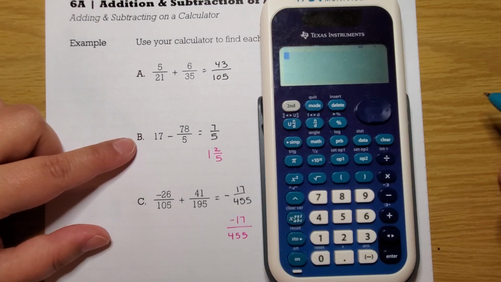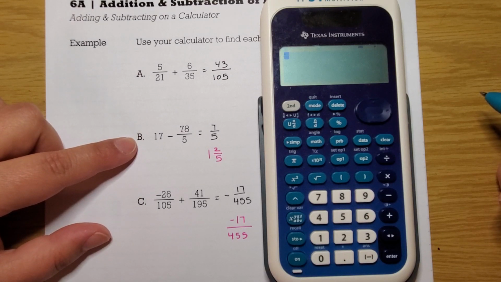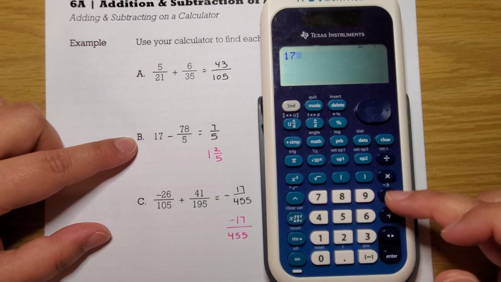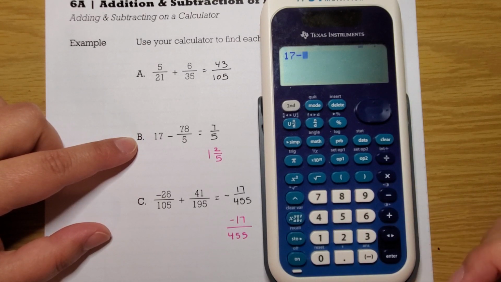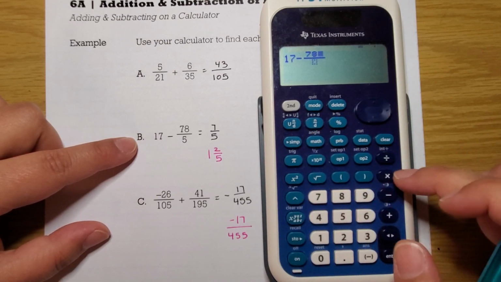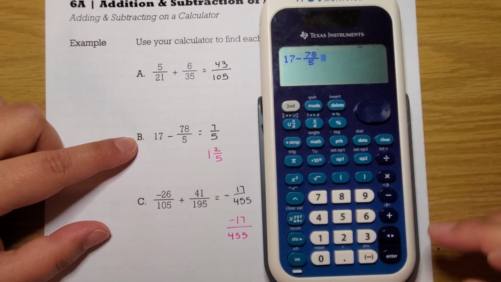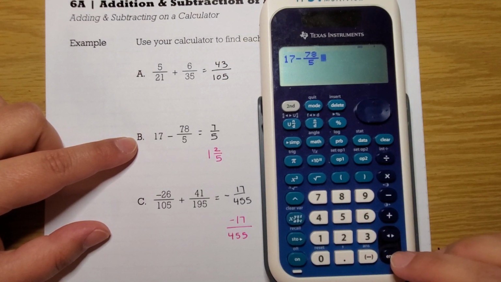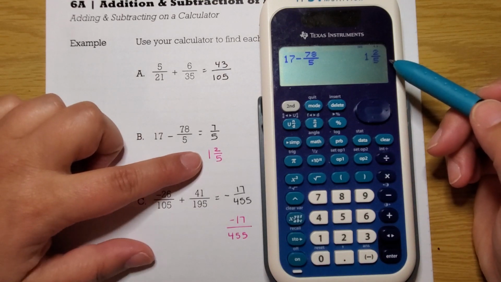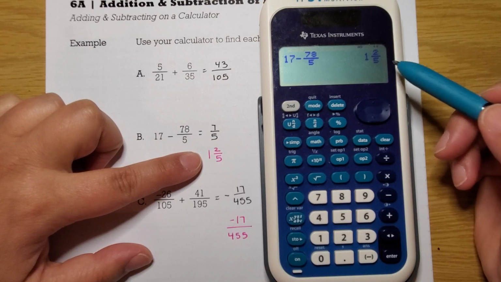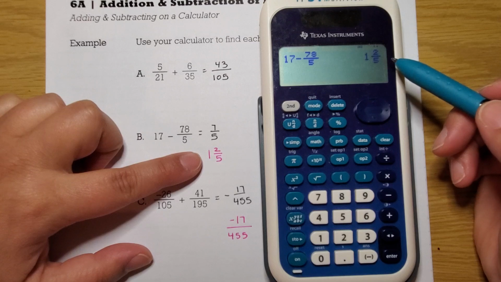Let's move on to this next one. So we have 17 minus 78/5. So we'll enter in the whole number, subtract, and now because we want a fraction, we'll press the fraction button, 78 up top, and 5 down below. I'll move over and then I'll press enter, and it gives me the mixed number format 1 2/5. The TI-30X2S gave us the same kind of answer.